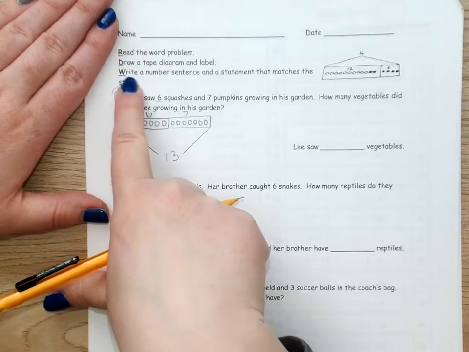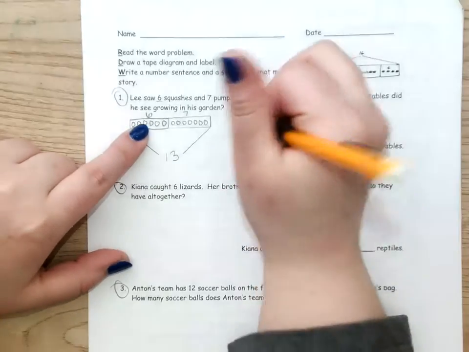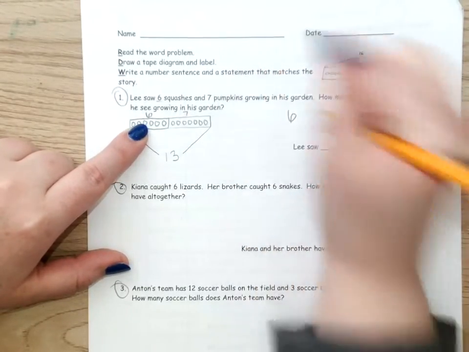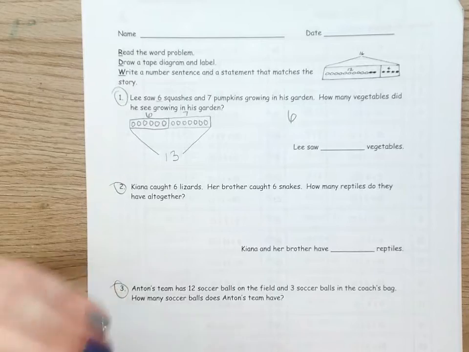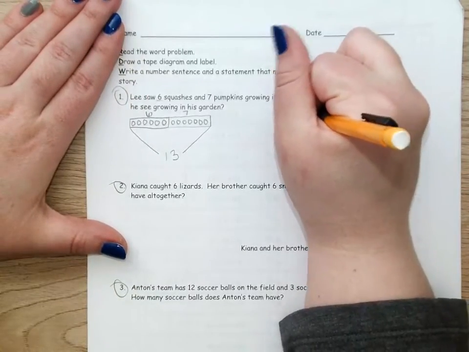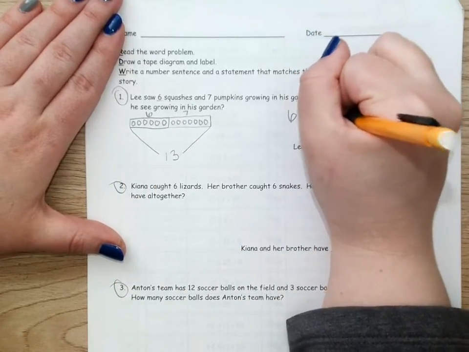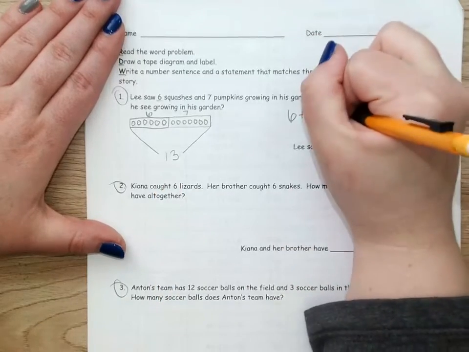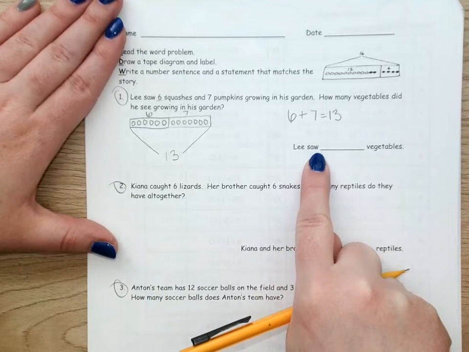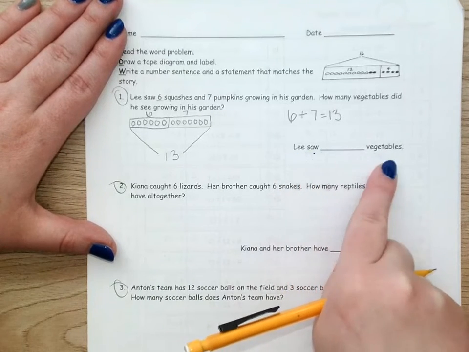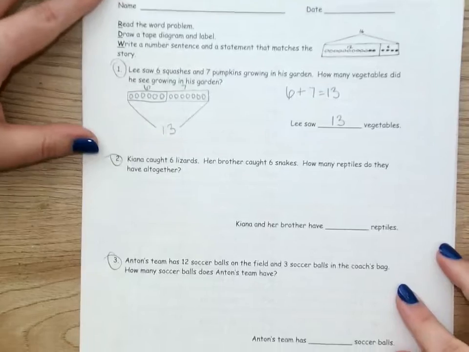Now, let's see, it's asking us to write a number sentence. So we've got all the numbers here ready to go. I see a 6. So we've got, let's write it up here, 6 and 7. So if we're doing an all together, we're doing an adding problem, an addition problem. So I'm going to do 6 plus 7 equals, and we've already found the answer, 13. 6 plus 7 equals 13. Here's the statement that they want us to fill in. Lee saw how many vegetables? 13. And there we go. Let's do number 2.